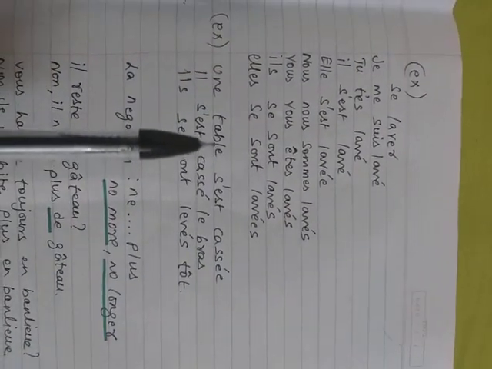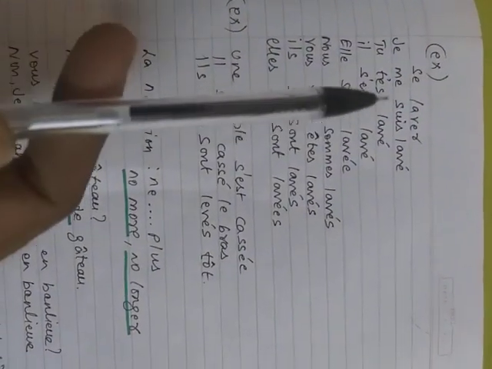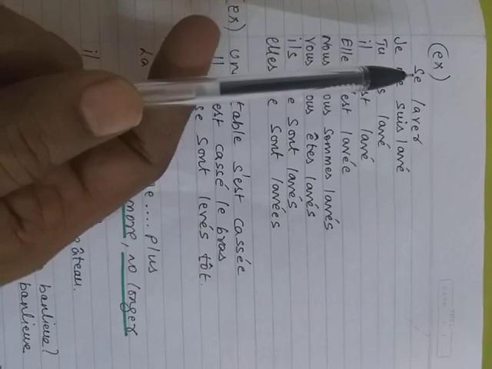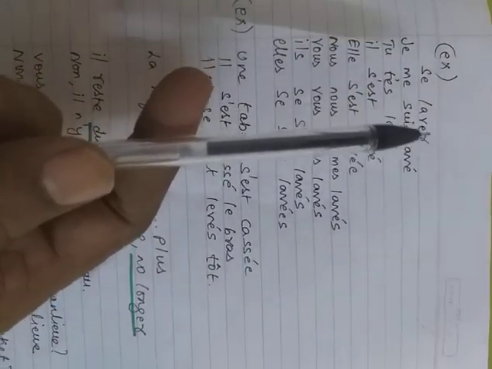Now we will see an example of how to do that conjugation. Here three examples are given: se laver, se promener, se lever. Now we will see the first example, se laver. Se is the reflexive pronoun. Laver is the verb. The meaning of this verb, laver, is to wash.